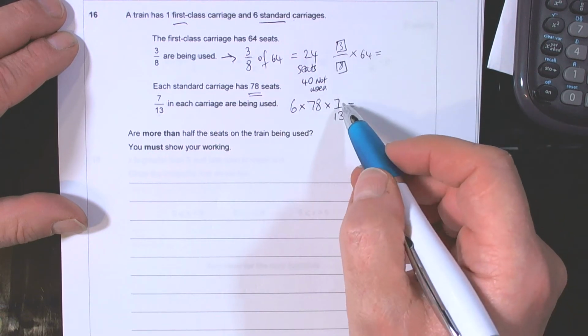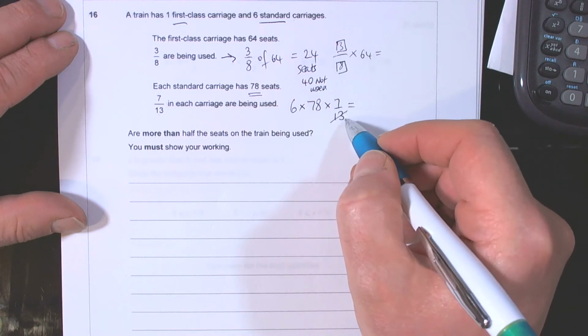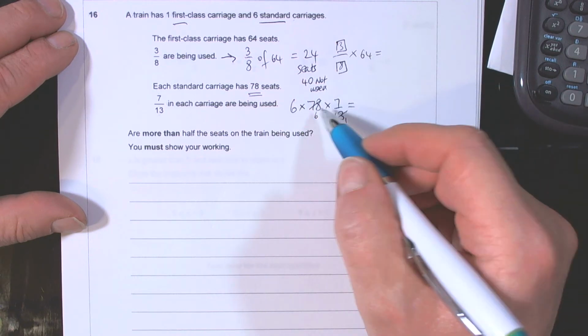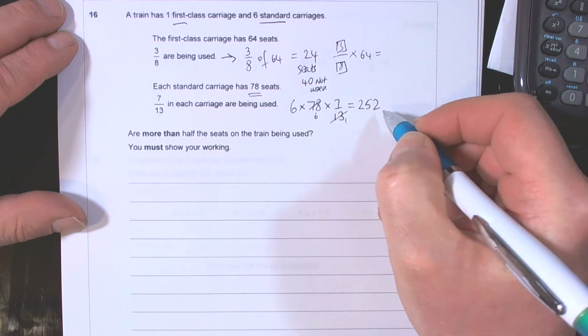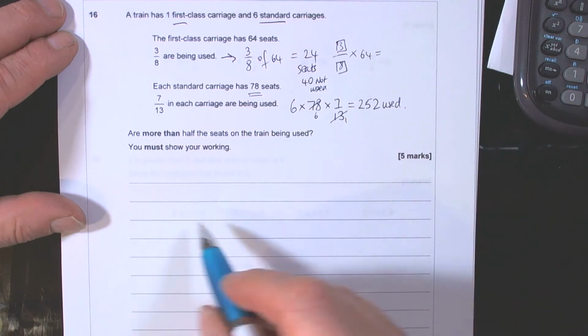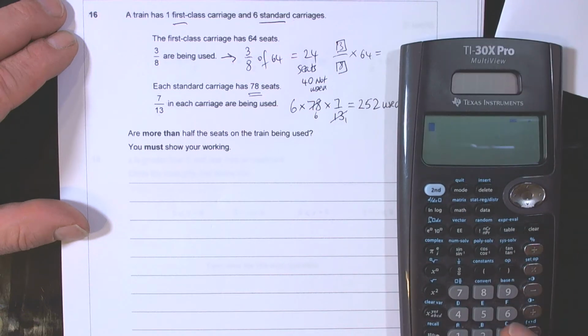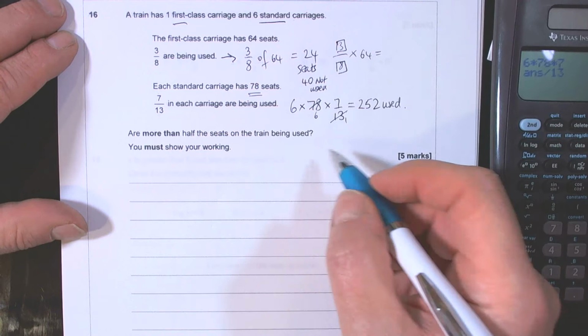So again, you do this on your calculator, so we'd end up with that divided by 13 is 1, divide that by 13 is 6, so we end up with 42 times 6, 252 used. Okay, so let's just check that calculation. Let's do it quickly in my head. 6 times 78 times 7 equals, divide by 13 equals 252, that's fine.